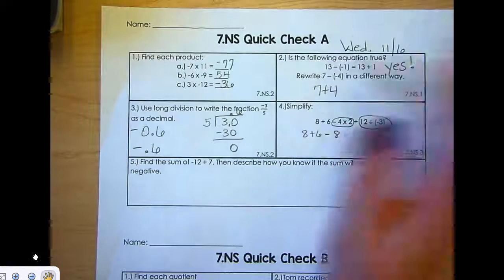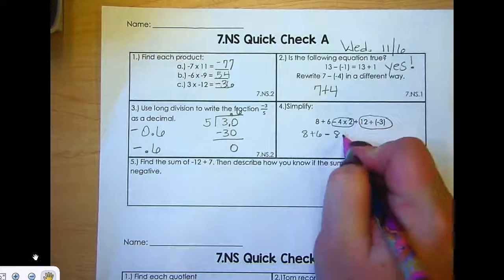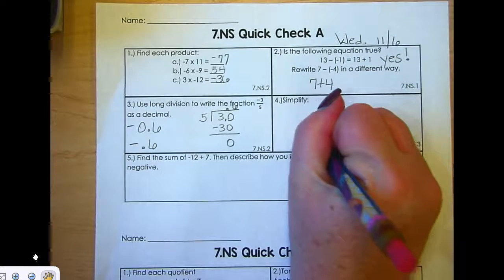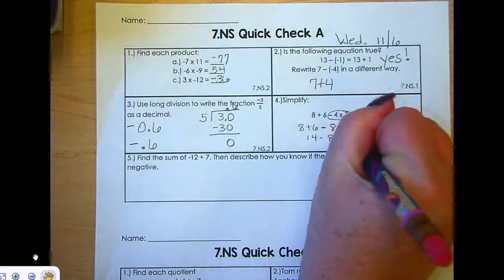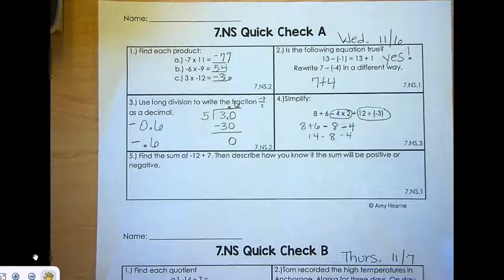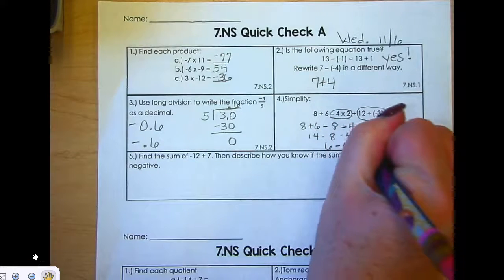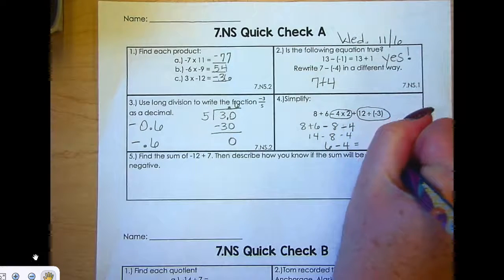Since it's negative 4, that really means what? Minus 4. Okay? Now I have addition and subtraction, so I work left to right. I get 14 minus 8 minus 4. 14 minus 8 is 6. And 6 minus 4 is 2.